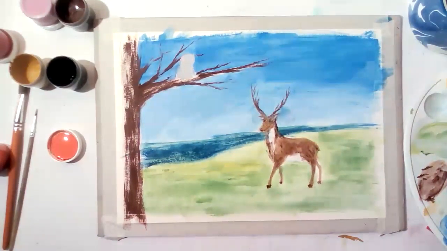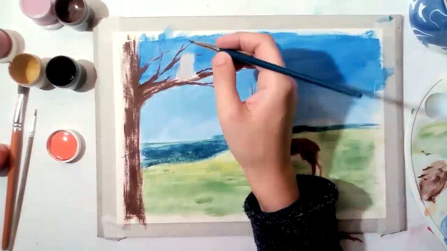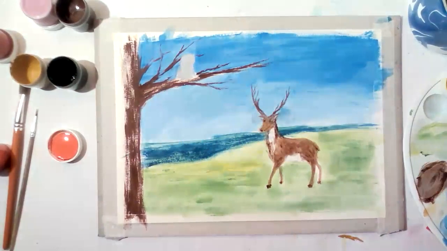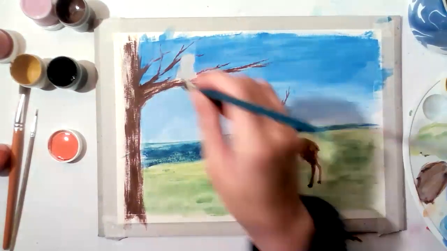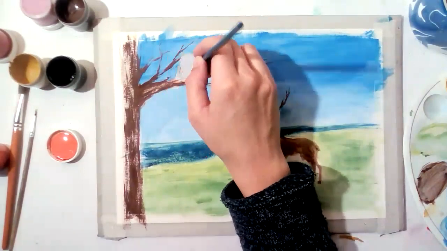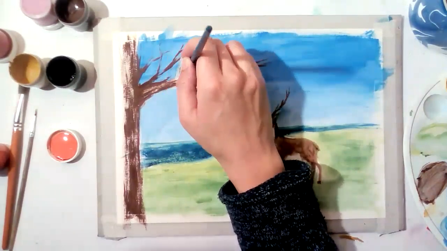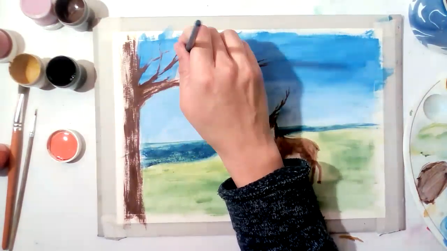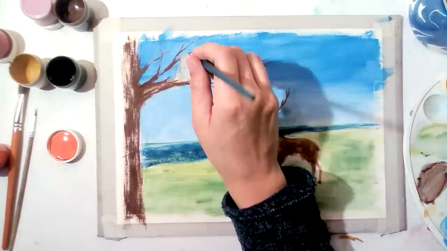We need to create autumn. We need to create background trees. Of course, we'll work on the owl. First I'll take dark brown for the owl. And again, I'm not moving, I'm dotting my brush, kind of pointing, so then I have control.